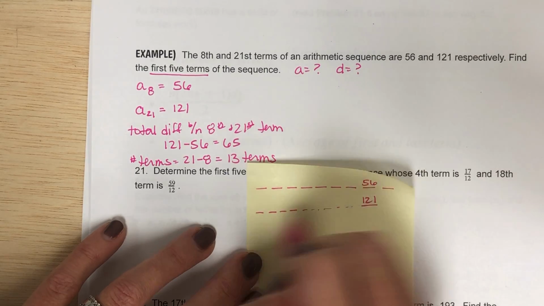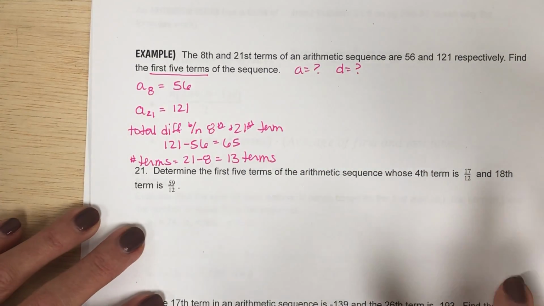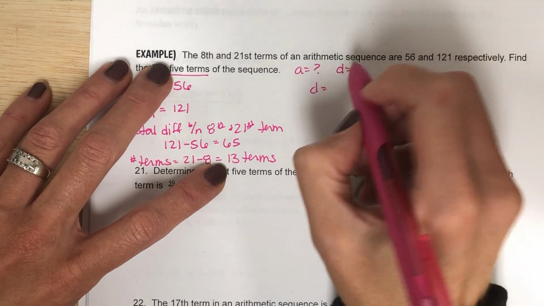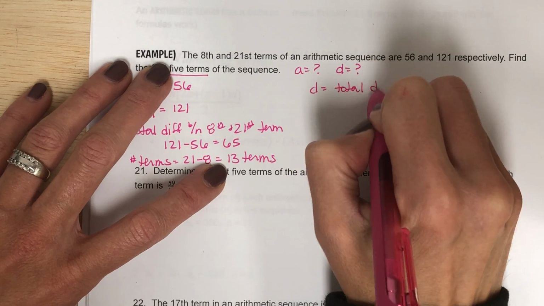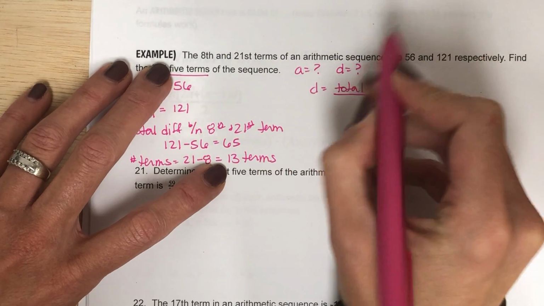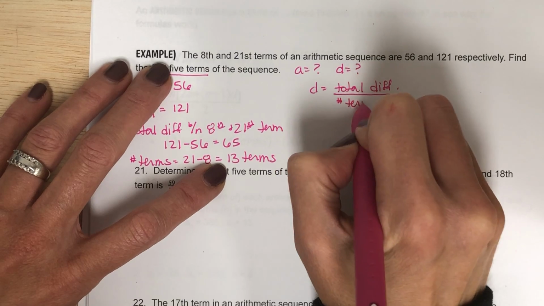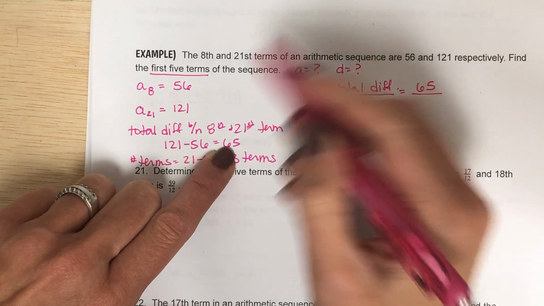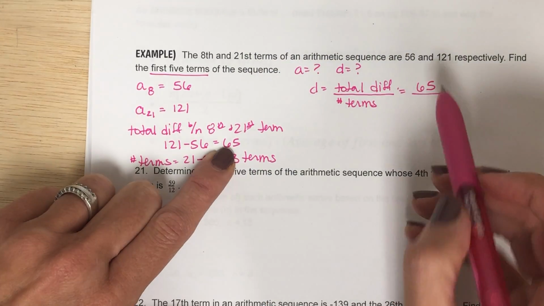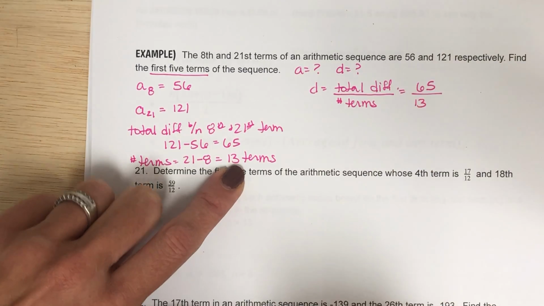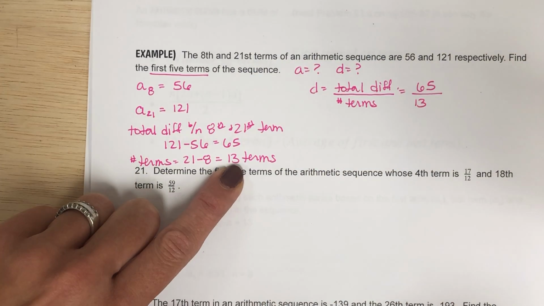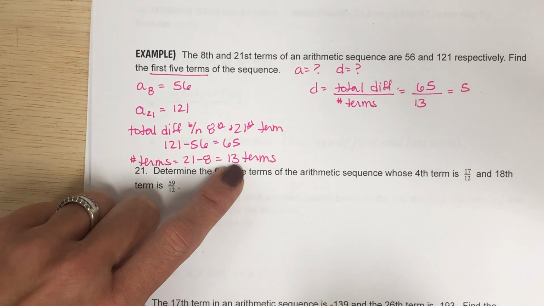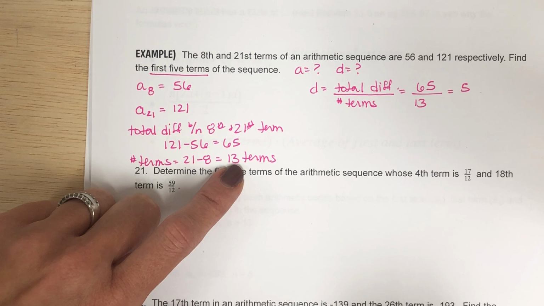And each of these 13 terms have a total difference of 65. Could I find the difference between each of the steps? Oh, well, that's going to give me d. My difference between each of the terms is going to be my total difference divided by the number of terms. The total difference was 65 between my 8th and 21st term, and there are 13 terms between them. 65 divided by 13 is 5. I have my common difference: it is 5.